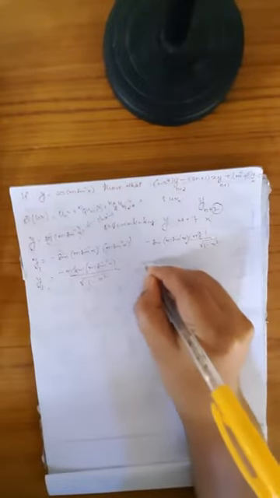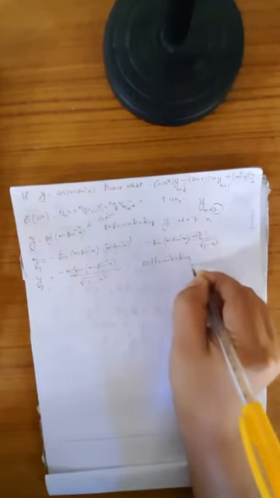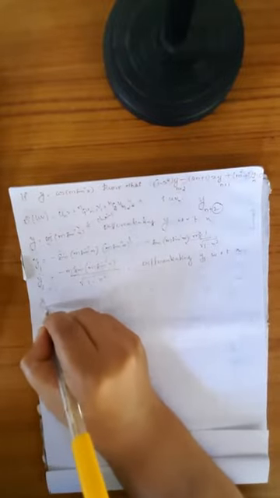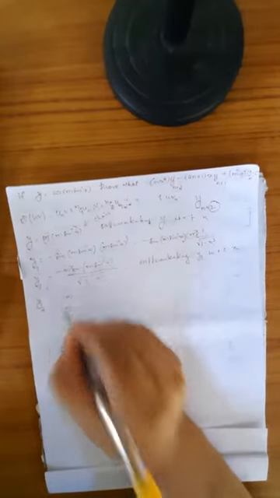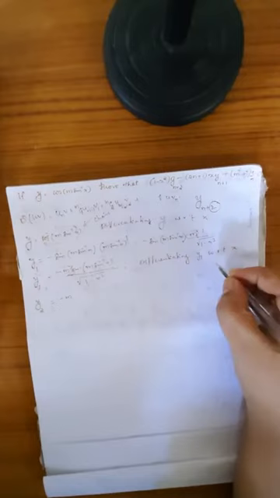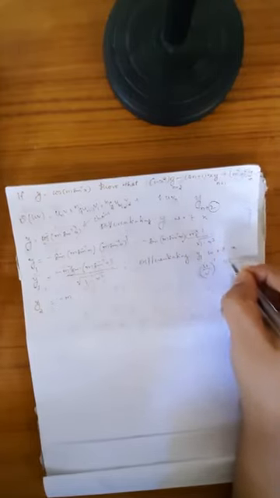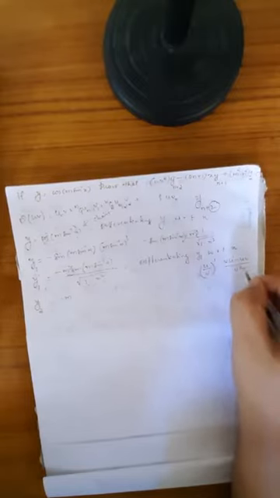So differentiating y1 with respect to x, the derivative is y2, equal to minus m, a constant which can be taken outside. Since there is a division, we have to use the quotient rule: (u by v) dash equals (v u dash minus u v dash) divided by v square.